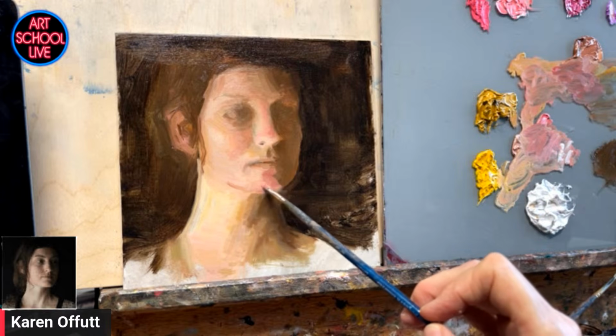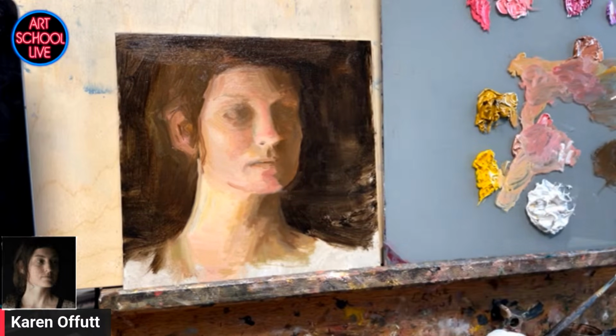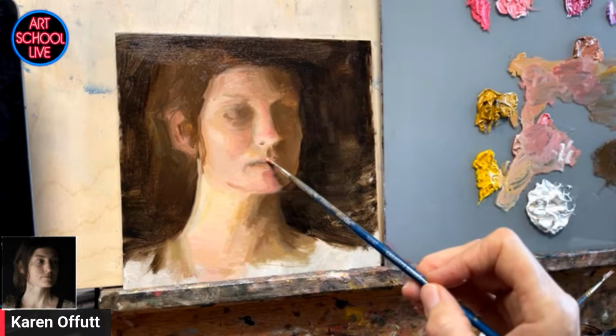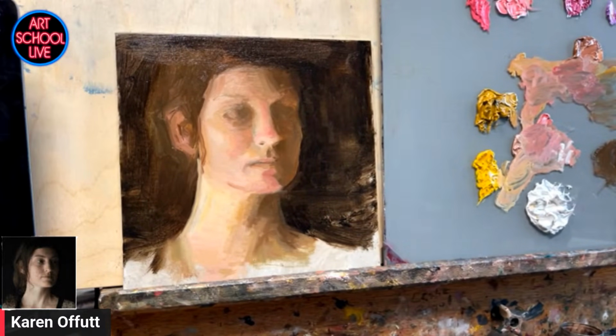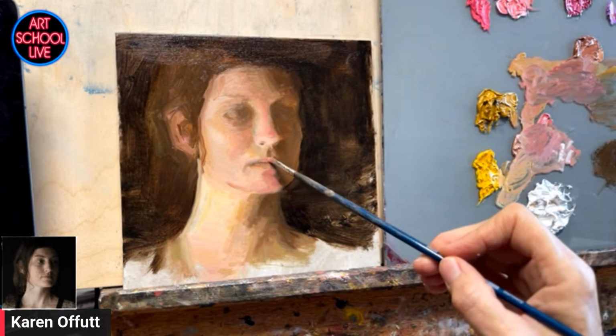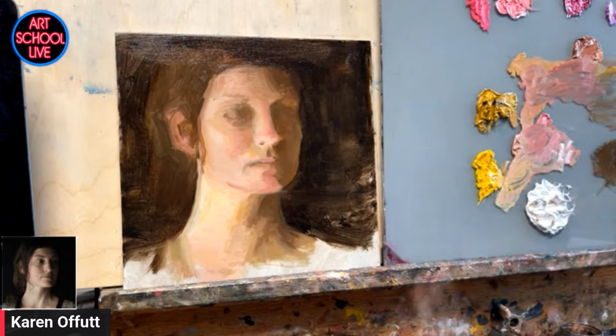Even those few hits of red you've just put in have really livened up the chroma and made her come a little more alive, just a couple of hits here and there. It's that layering idea: you're layering the colors, you're layering the paint.